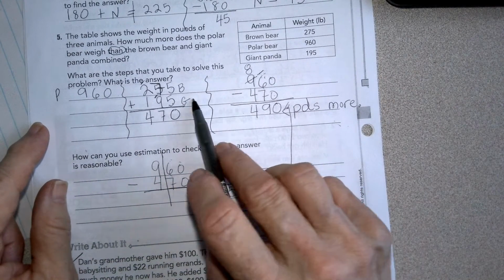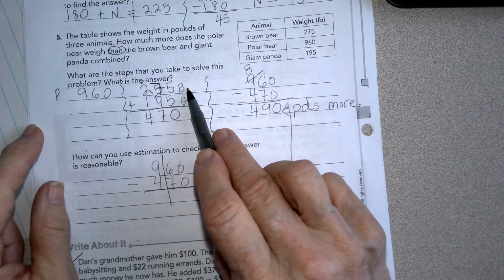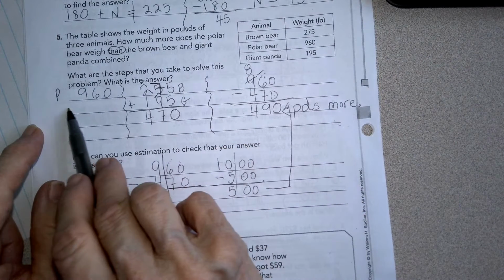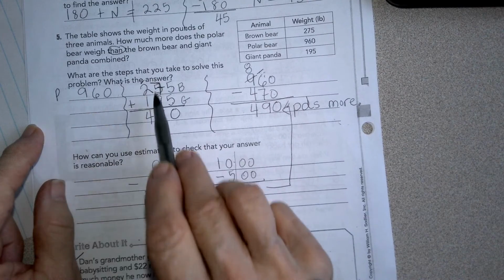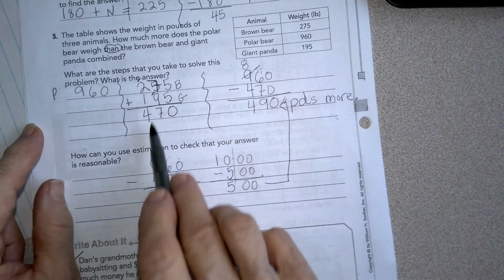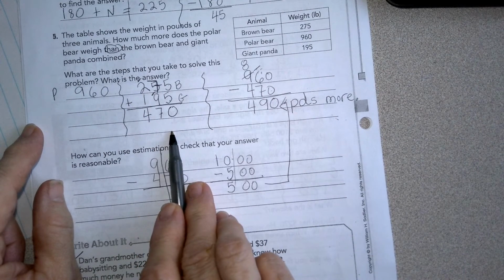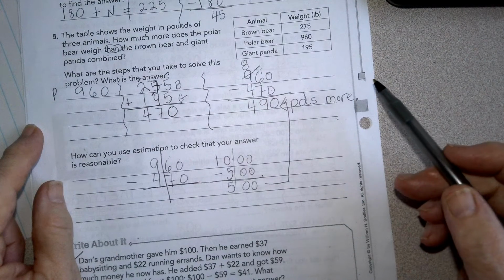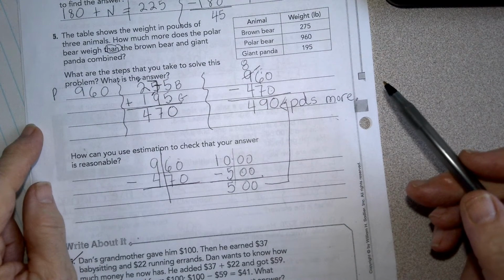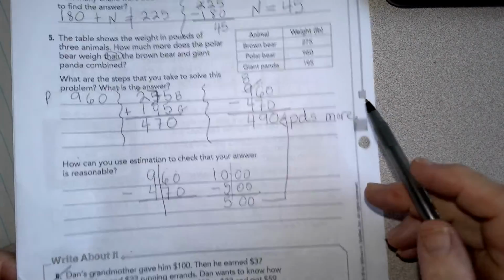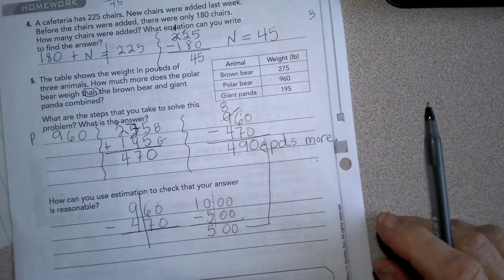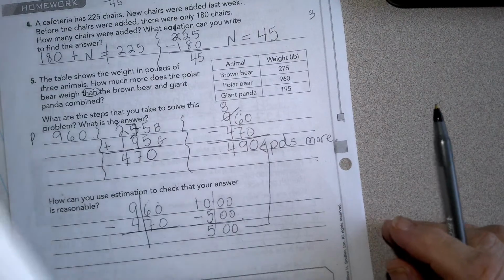Well, because we had to add the brown bear and the giant panda, because we want to see how big was the panda compared to the weight of both of those. So you have to add them both. Chloe, yes? It says 225 on the top. Yeah, but that 225, I must have written that down from there, but it's not the right answer. Our answer is 45. Anyway, did everybody get this?